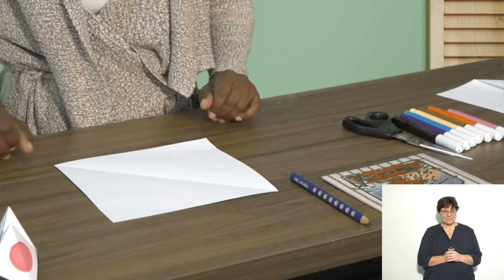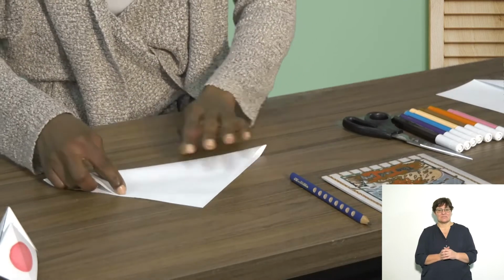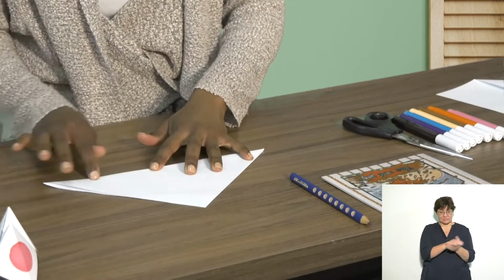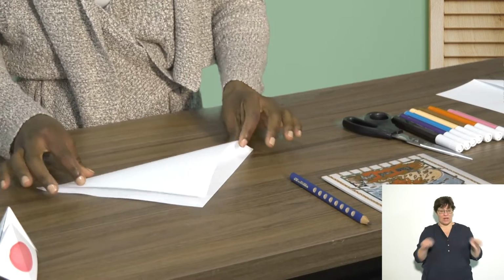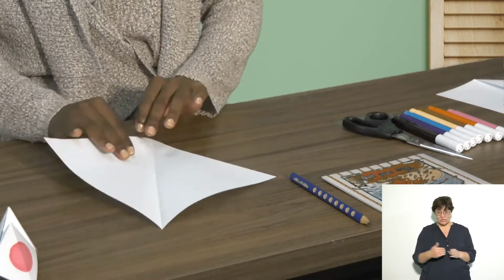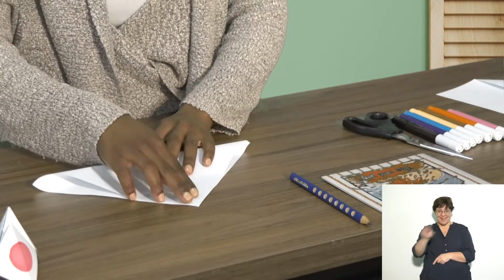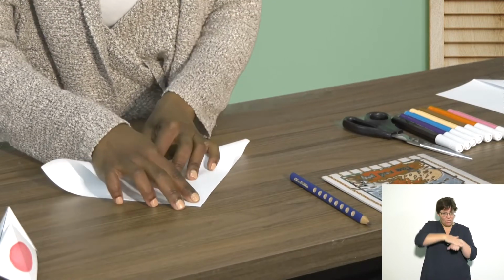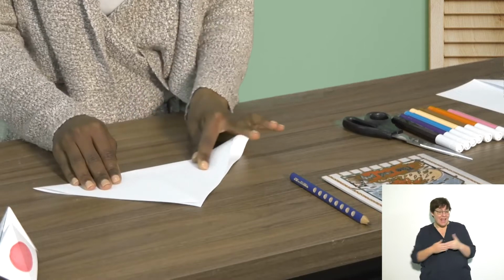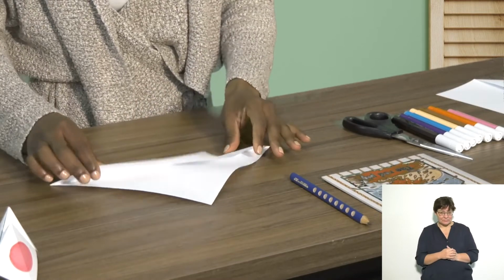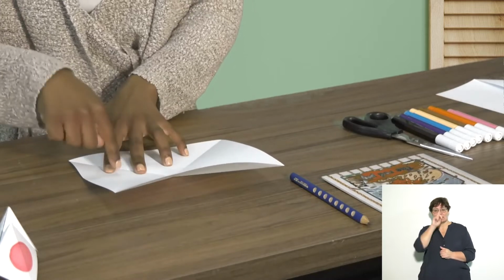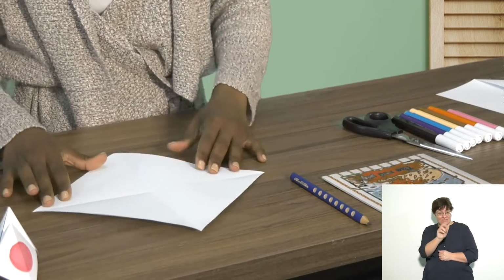There's my square. So I had initially done that to make sure that I had my triangle, and I see my line going across. Now I flip it over. The quack quack is all about the detail of the folds, so I want you to pay careful attention as I go. I folded it over both ways. I've got an X now that appears on my piece of paper.